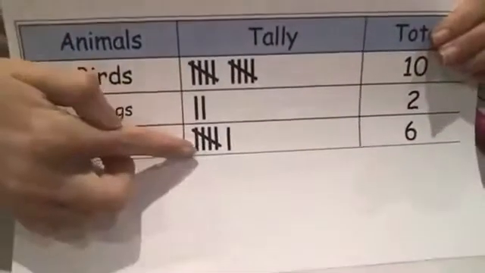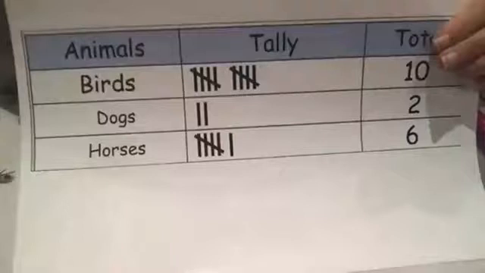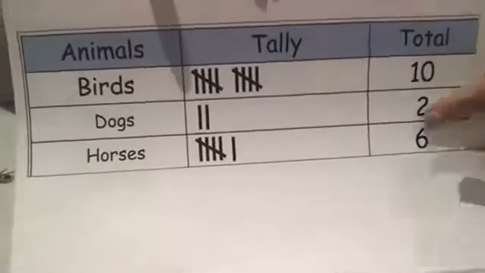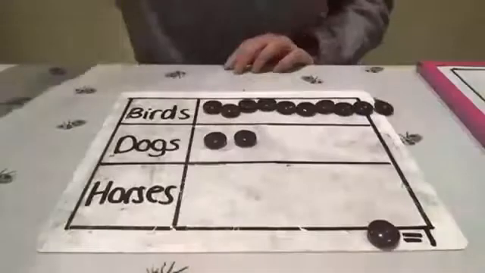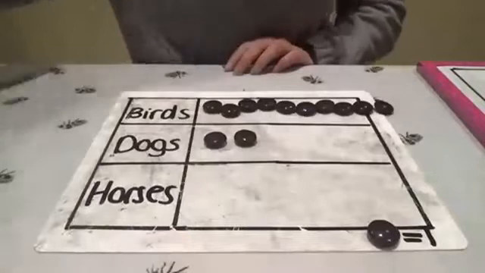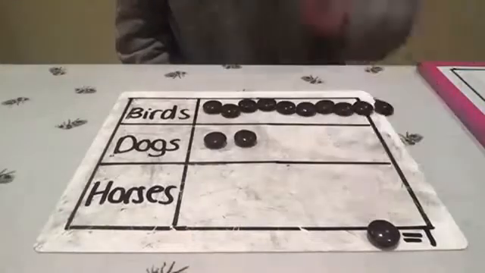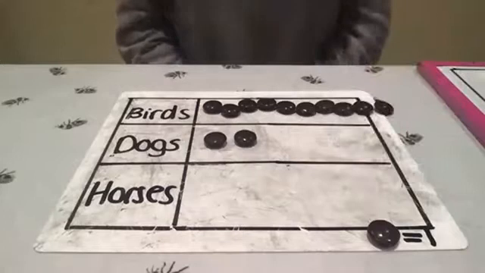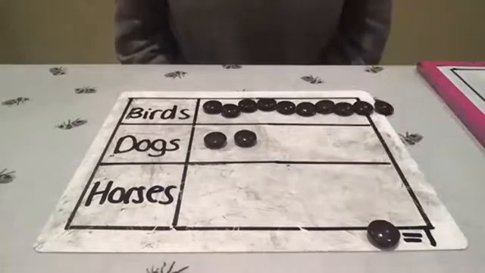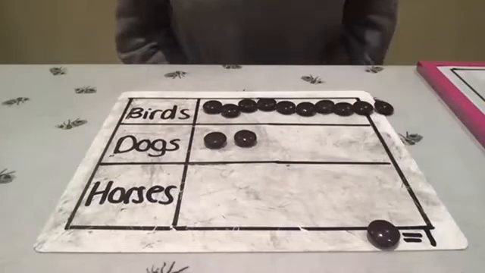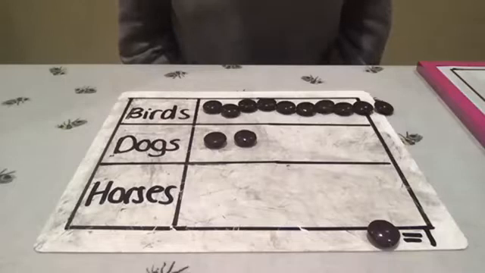So horses now. How many horses did the boy see on his walk? Well, we have got a completed 5 tally and then 1 tally mark on its own. So that is 6. So the total is 6. He saw 6 horses on his walk. So could you pause the video, and bearing in mind that one object equals 1 horse, how many objects will you need to represent the 6 horses on your pictogram?